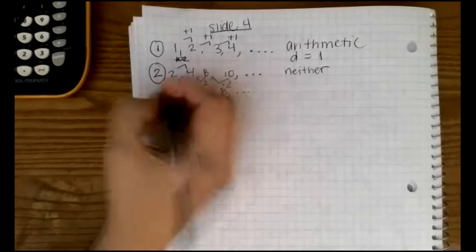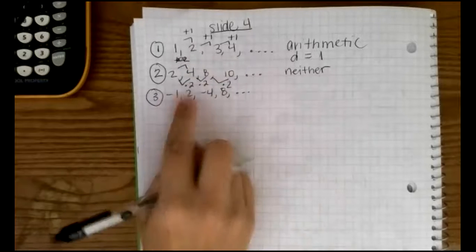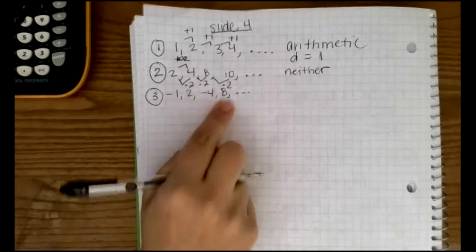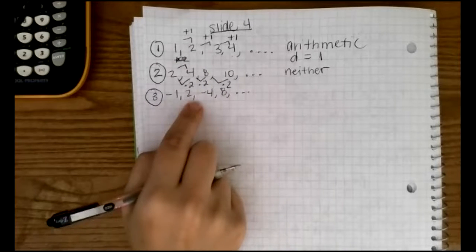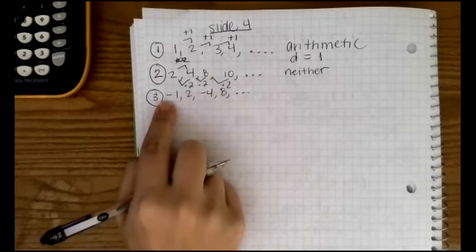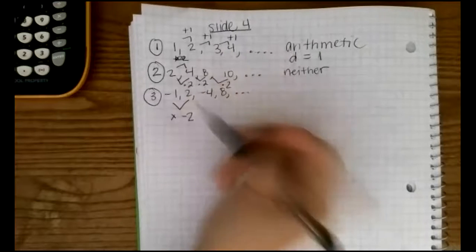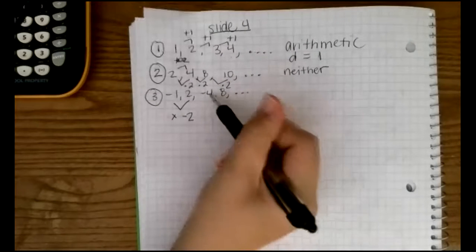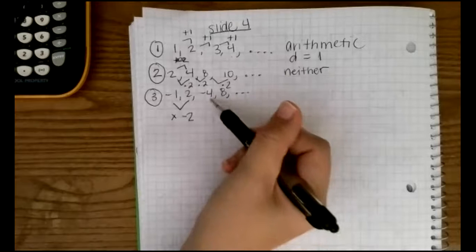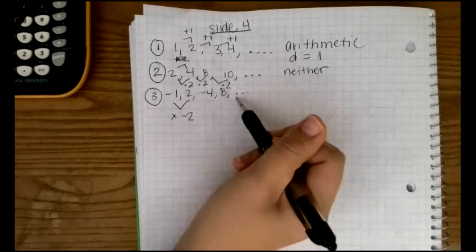All right, and then the third one, -1, comma 2, comma -4, comma 8. We are not adding by anything because we're going back and forth from negative to positive, but it is multiplying. Okay, it's multiplying by -2 each time, right? 2 times -2 is -4. -4 times -2 is 8.